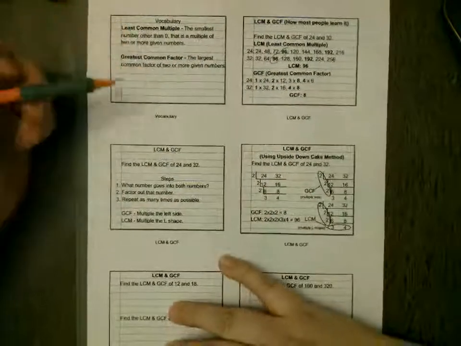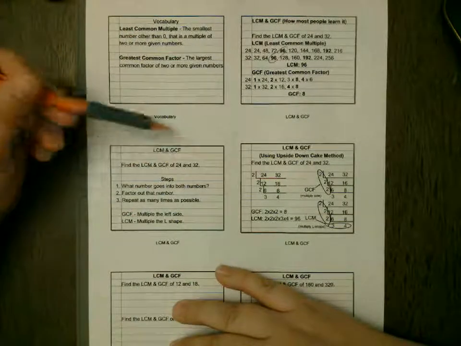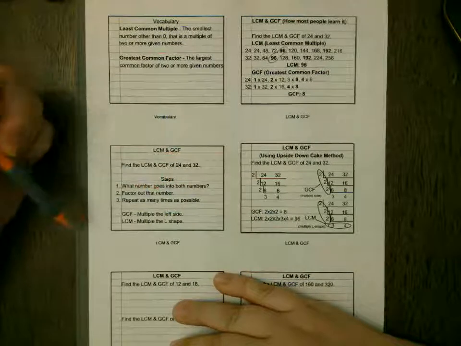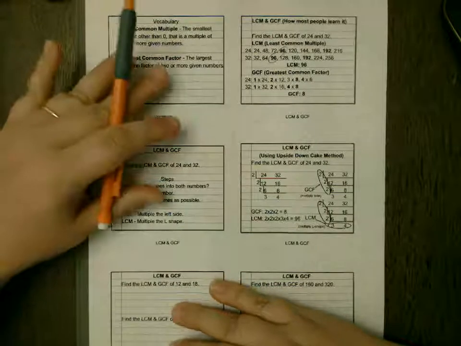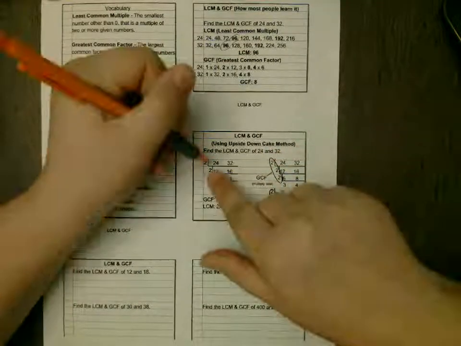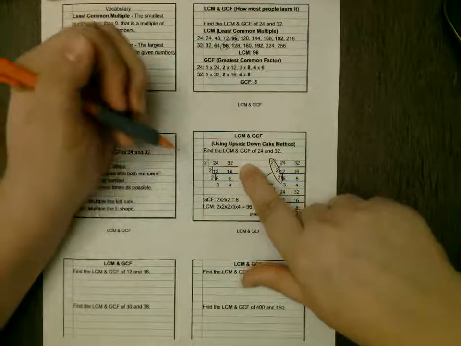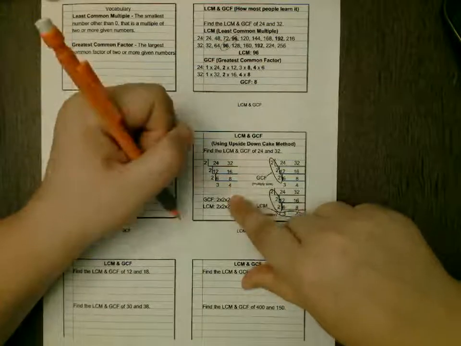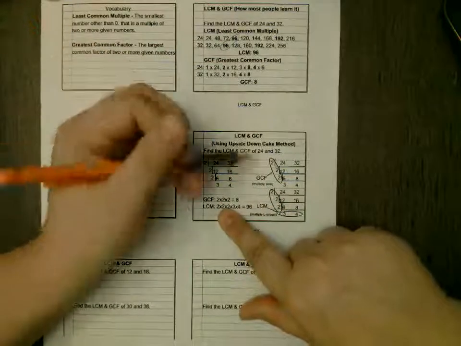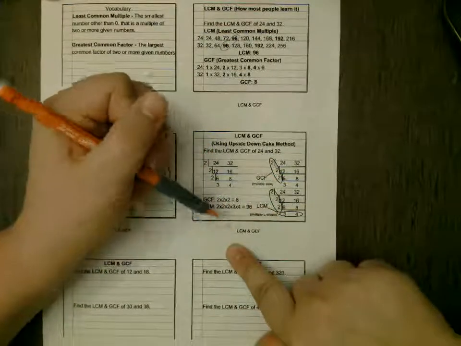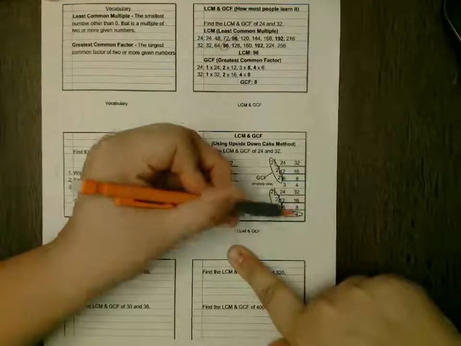Now, if we want to find the LCM and GCF of 24 and 32, we need to think about what number goes into both of our numbers, factor out that number, and repeat as many times as possible. In other words, we're using our prime factorization skills to pull apart our two numbers. So I've got 24 and 32 in my first ring of my ladder. I know I can divide them both by 2. I can still divide both by 2, still divide both by 2, and these are the numbers I get. In order to find the GCF, I can multiply the side. And in order to find my least common multiple, I can multiply all of the outside.